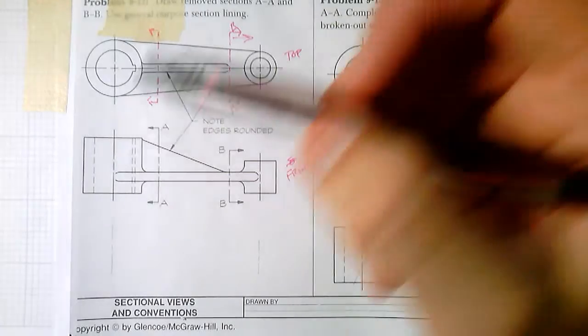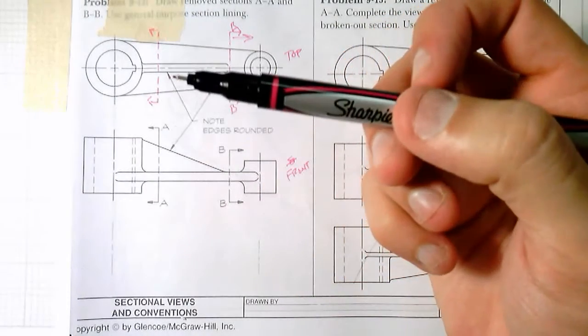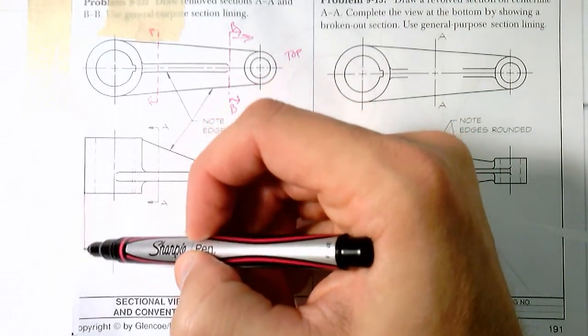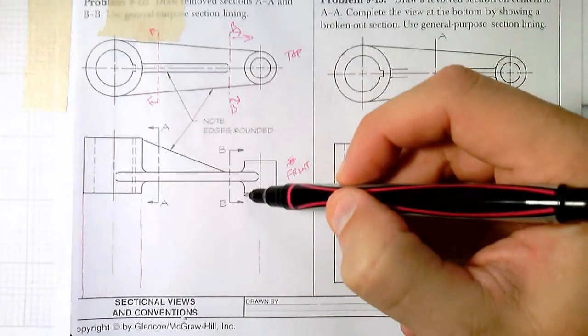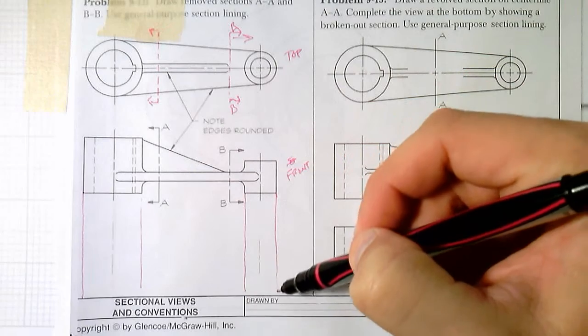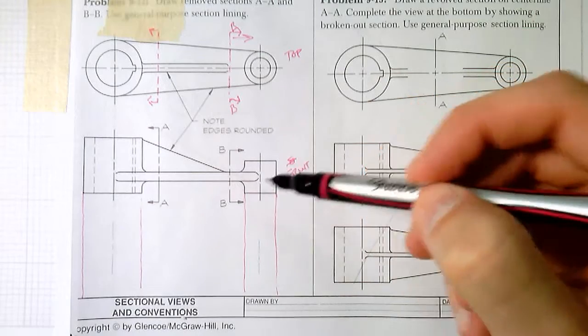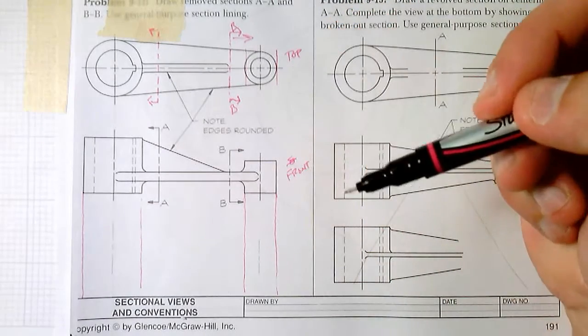So here's what we're going to do. We're going to transfer just the major outside lines, and the way we'll do that is we'll transfer this boundary down here. These are called removed sections because they're pulled away, and that's why they're not going to be in complete alignment. So what we've just transferred down there is the diameter, the representation of the diameter.